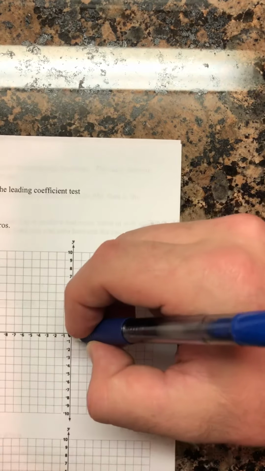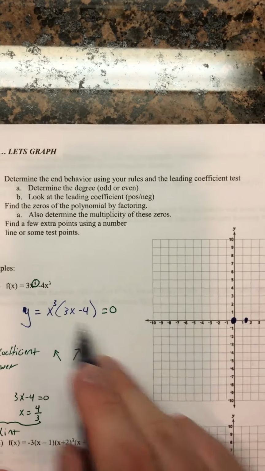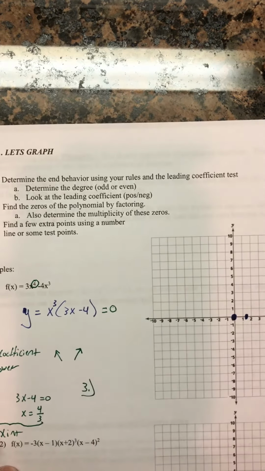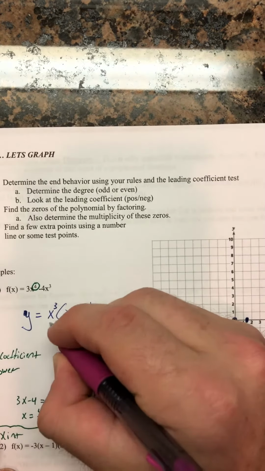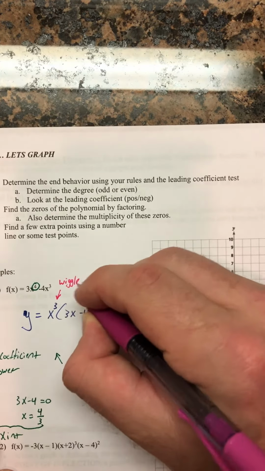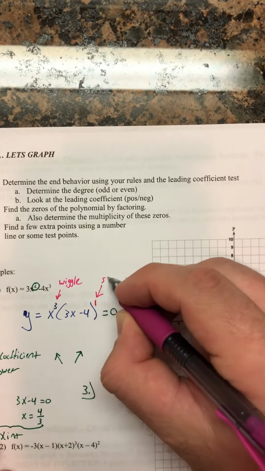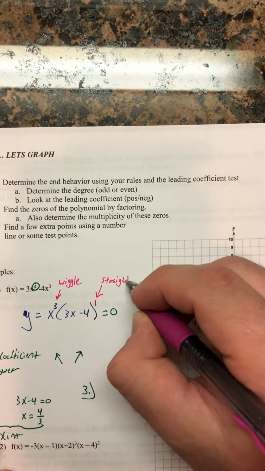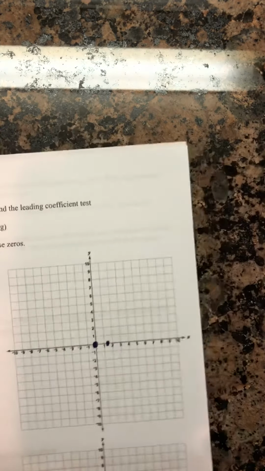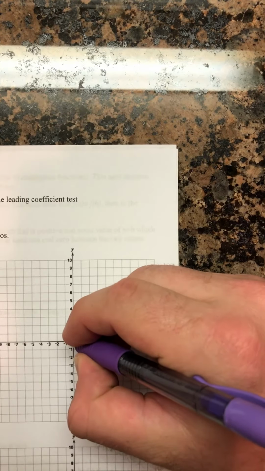Now, I know that we have to wiggle. We have to wiggle when we go through this 0. All right, so let's write a little note down. Okay, that power of 3 tells me to wiggle. And this is really a power of 1, isn't it? So we're gonna go straight through, okay? So here we go. I got to wiggle. Now, man, this is kind of tight. It's kind of a tough graph.